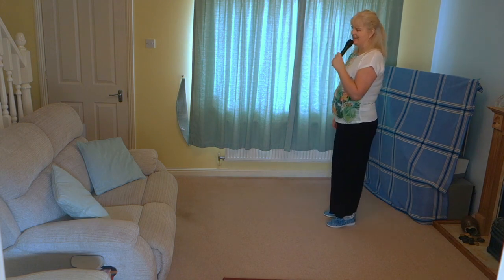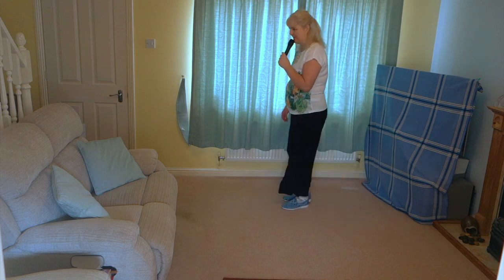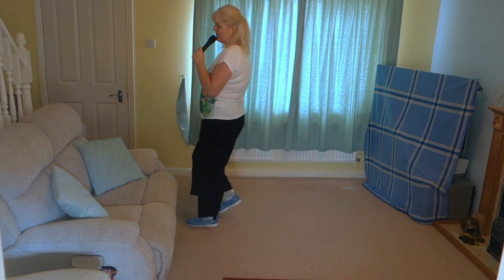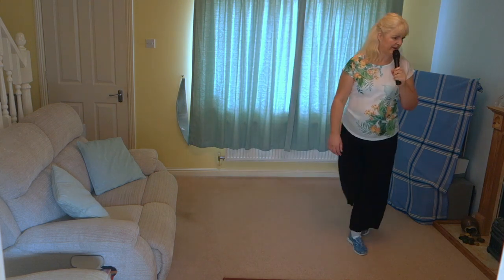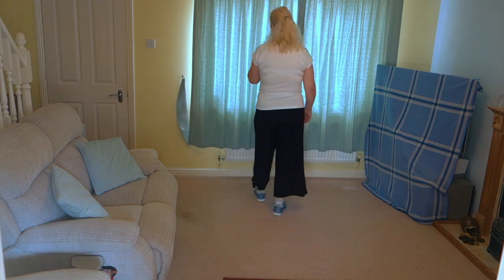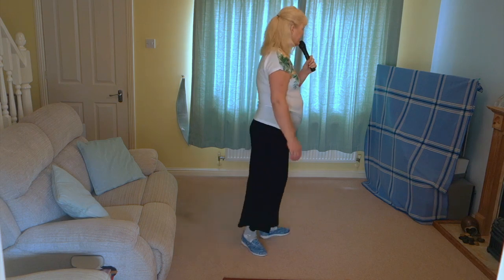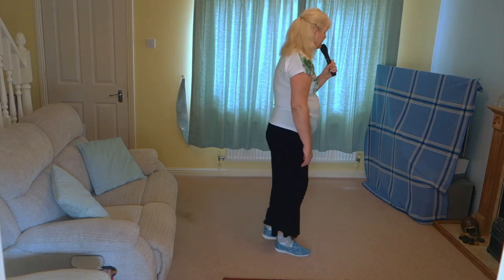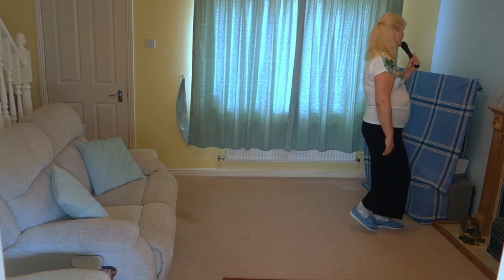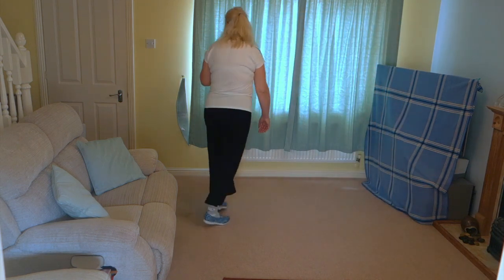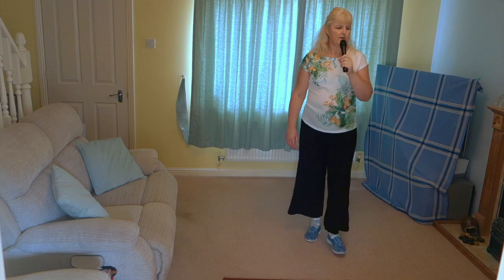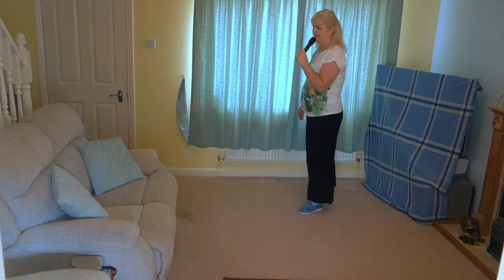Off on the right. 7, 8, side, close, right shuffle, side, close, left shuffle, forward rock, coaster step, forward rock, turn chasse, cross, side, behind and heel and cross, side, behind and heel and forward rock, half shuffle, forward rock, half shuffle, step, pivot, cross, back, side, close, right shuffle, side, close, left shuffle, forward rock, coaster step, forward rock, turn chasse, cross, side, behind and heel and cross, side, behind and heel and forward rock, half shuffle, forward rock, half shuffle, step, pivot, cross, back.